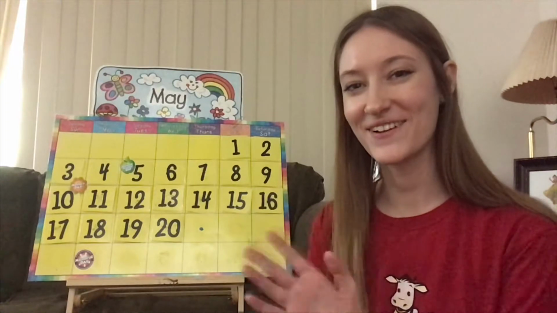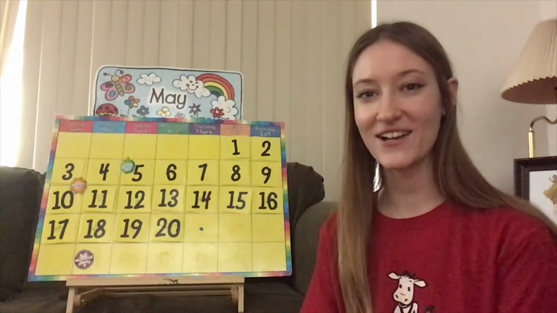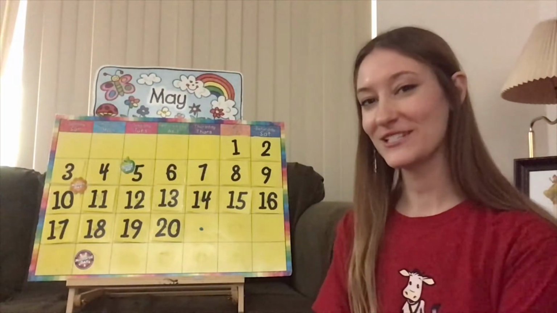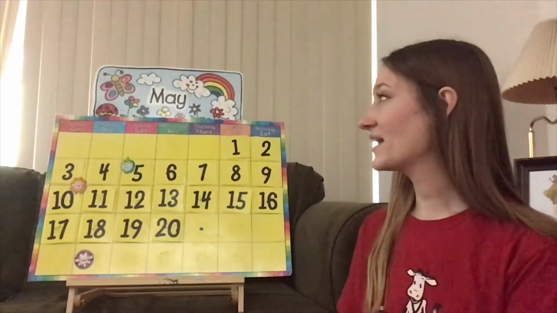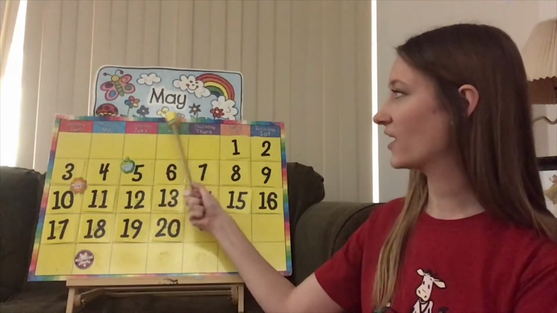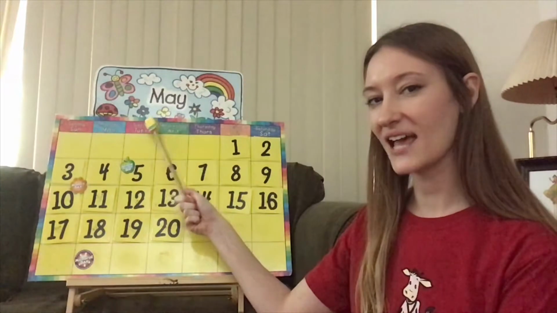Good morning, Dairy Road friends. We're going to start our day with some circle time. That means first things first, we're going to do some calendar. When I look at my calendar, I always come up to the top first, this part. Do you remember what this tells us in our calendar?